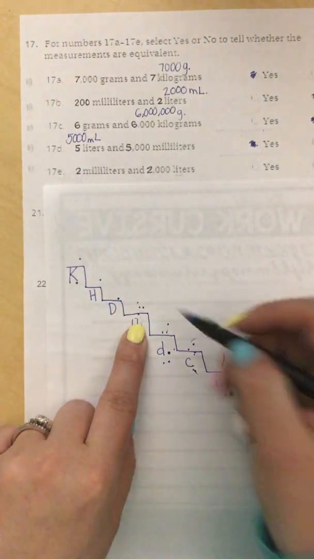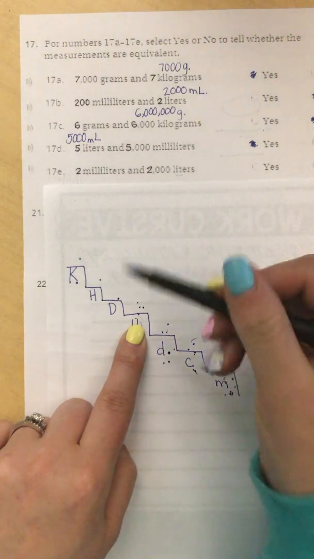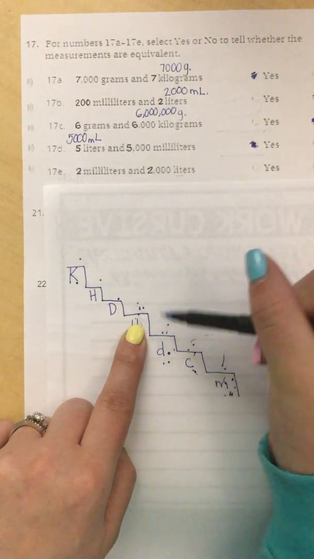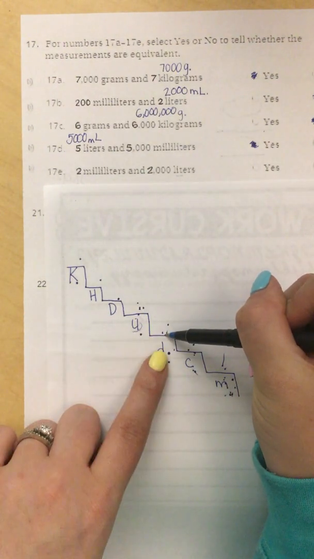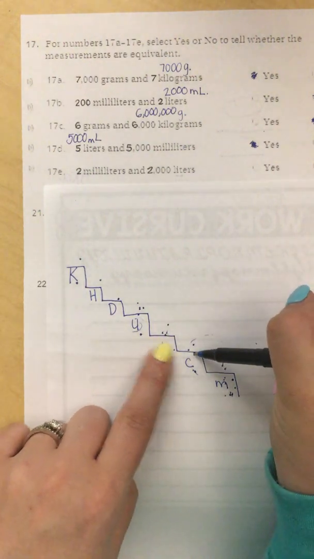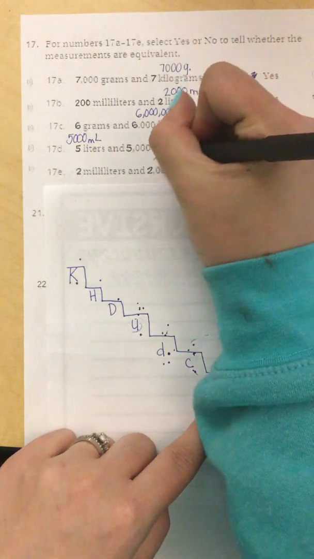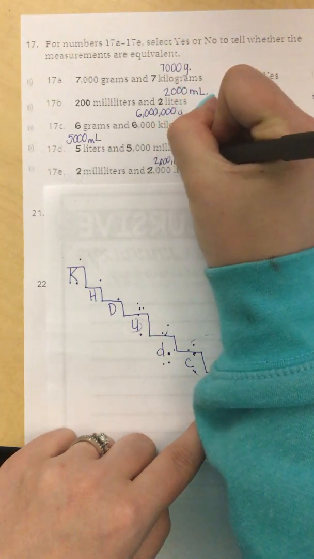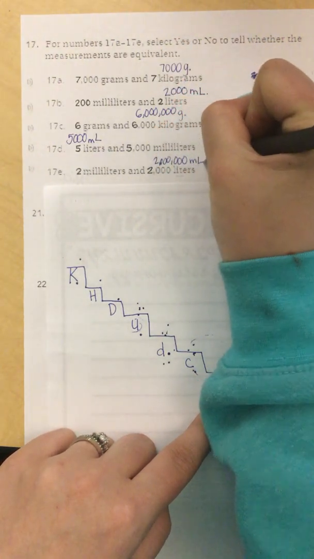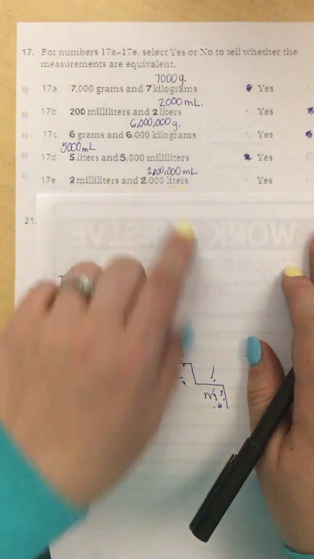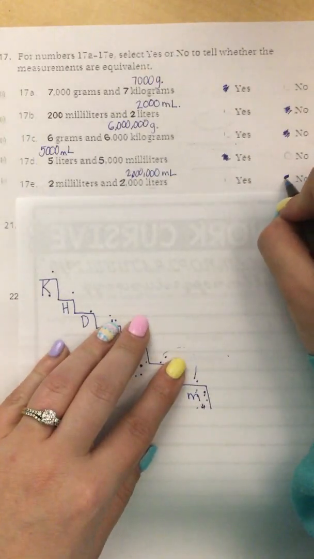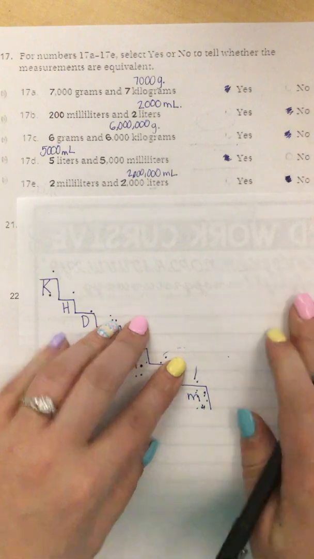So starting at my liters, I'm going to go down to my milliliters. 2,000 times 10 is 20,000, times 10 is 200,000, times 10 is 2 million. Which means, looking at that, they are very, very different numbers, not equivalent.